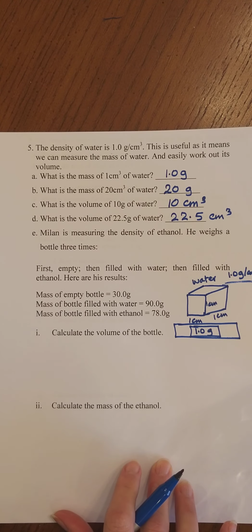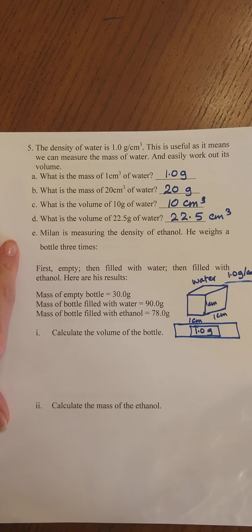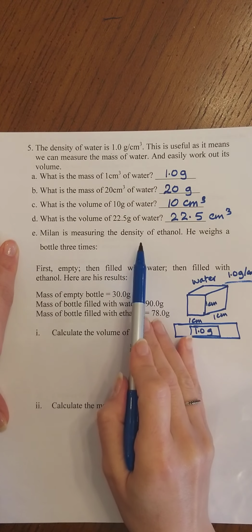Now, we use water to help us identify densities of different liquids. You will see through this question that liquids take the volume of their containers. So if we make use of the density of water and our ability to calculate its volume and mass, we will be able to calculate the volume of any container if we have water and a balance. Let's see how. Milan is measuring the density of ethanol.